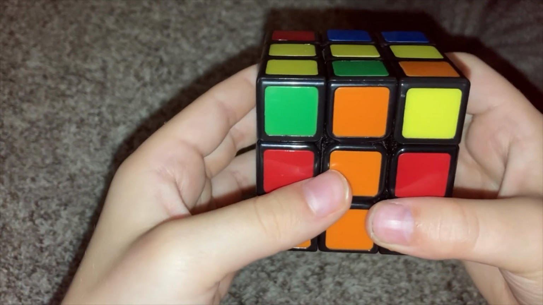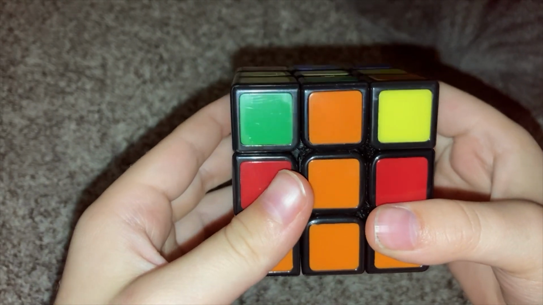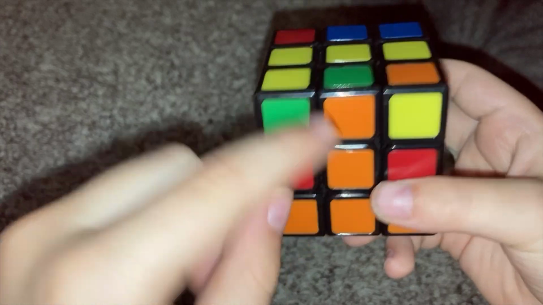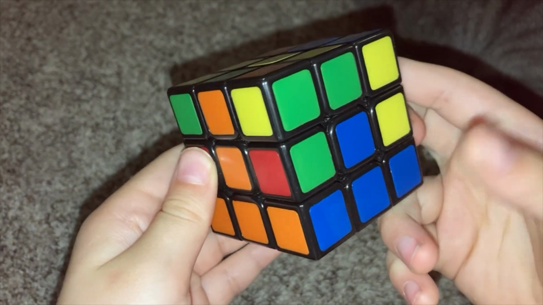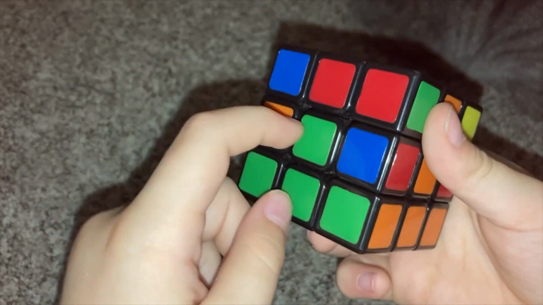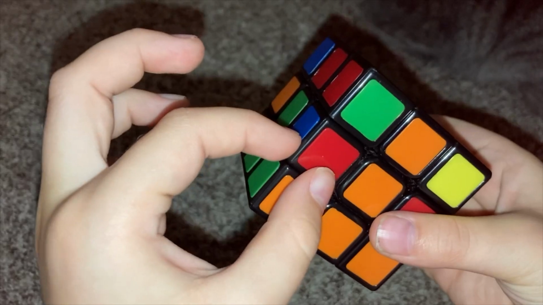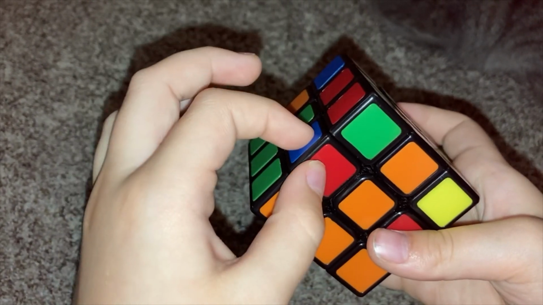So now we want to see where we're inserting this piece. So we want to look on the top, and you see this is green. So let's look for the green center. So this is blue, this is green. So we want to insert this piece into here, but not right here. We want to put it right here.